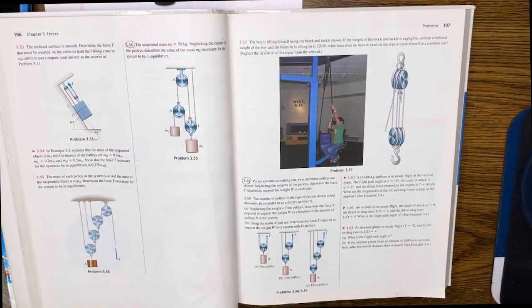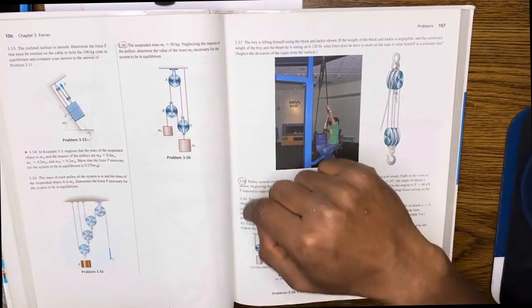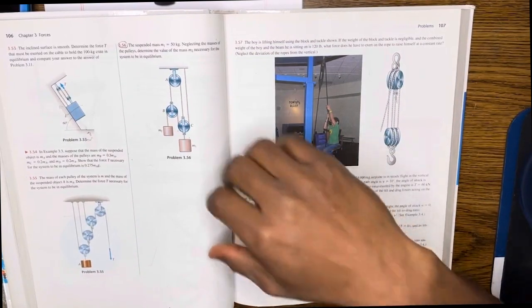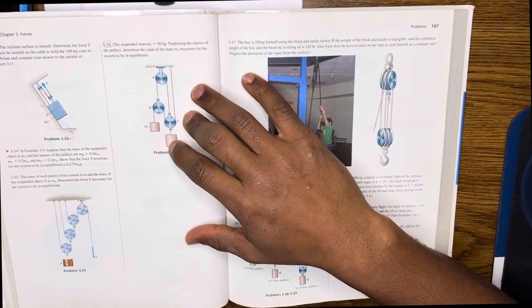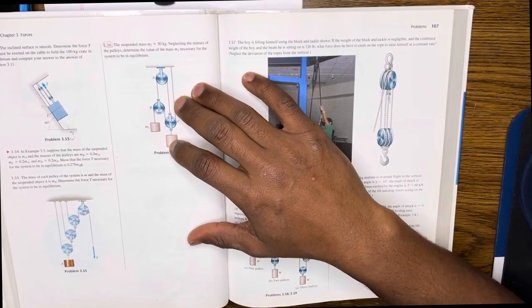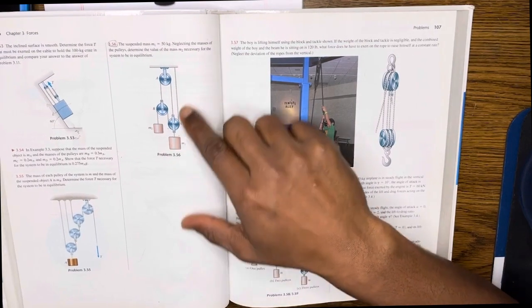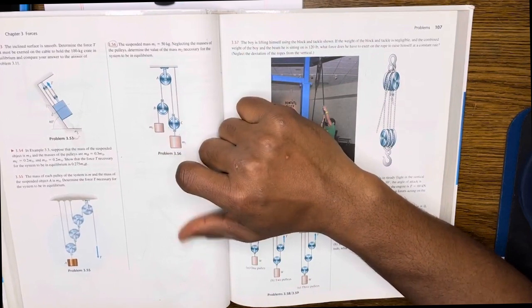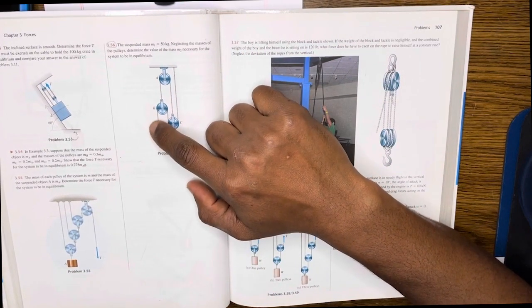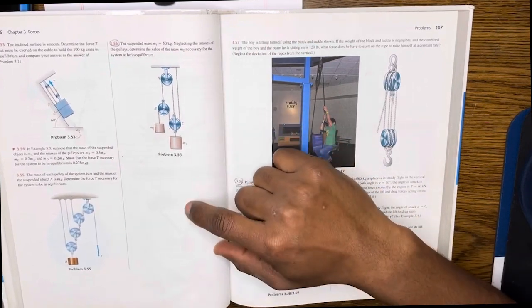All right, so we have our second exercise, which is 3.56, and this one is not as easy as 3.58, okay? In this one, they said that a suspended mass M1 is equal to 50 kilograms. This is the mass 1. Neglecting the masses of the pulleys, determine the value of the mass M2 right here, necessary for the system to be in equilibrium.